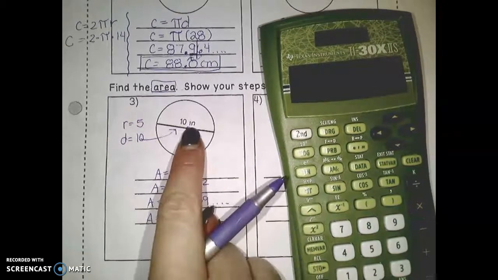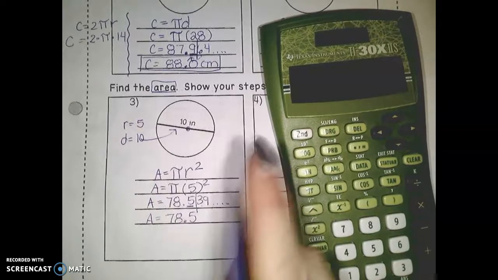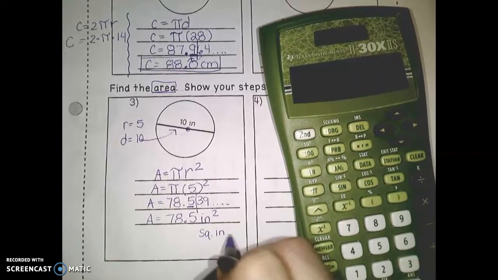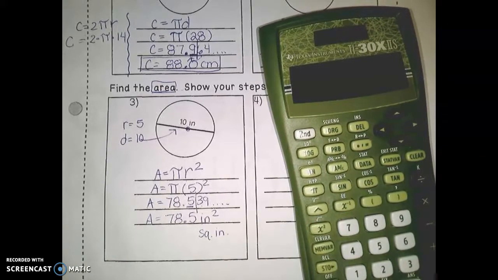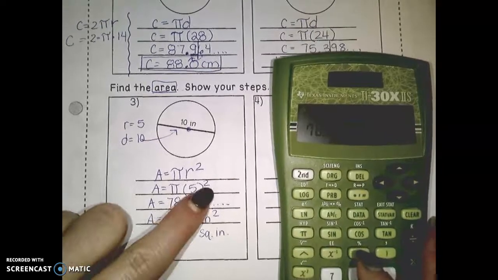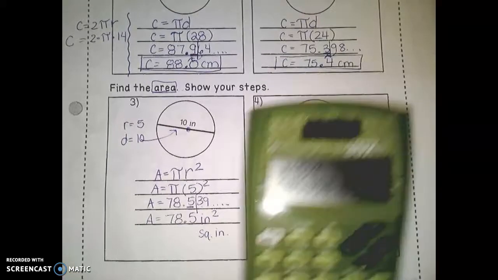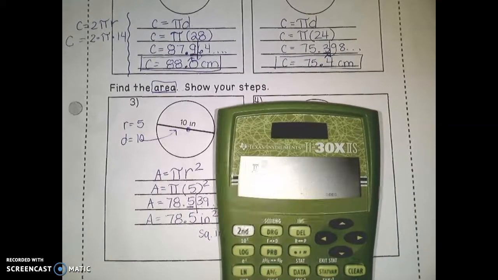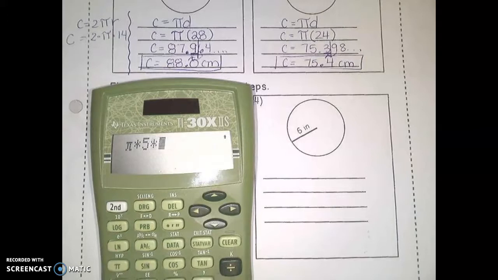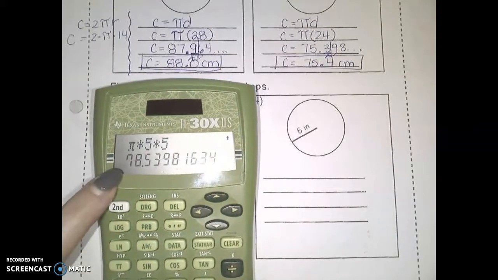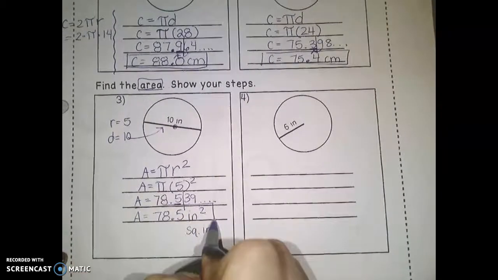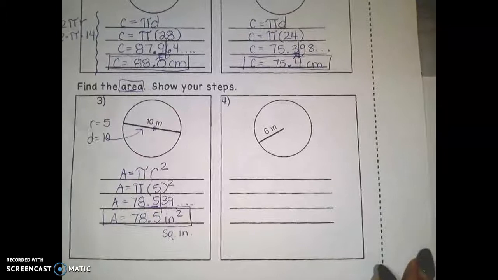How do we label area? Remember, that's square units. In this case, our units are inches. So it's inches squared. You can write square inches as well. Either one of those is fine. So if you don't have that squared button, okay, 5 squared is just 5 times 5, okay? So you could easily put in your calculator pi times 5 times 5. And you would get the same answer as what we were doing there, okay? All right, so that's our first example of area, okay?